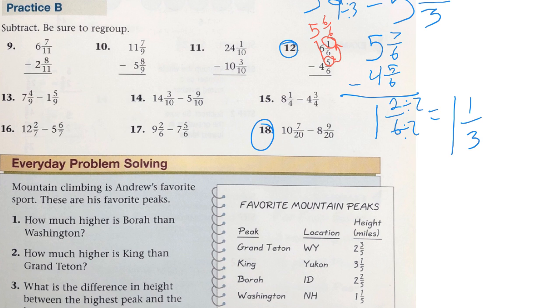We'll do 18 right there. So we've got the first number put on first, 10 and 7/20. The second number is 8 and 9/20. But 9 is greater than 7. So we need to regroup. So we will take 1 from 10 to regroup. So now this is 9.